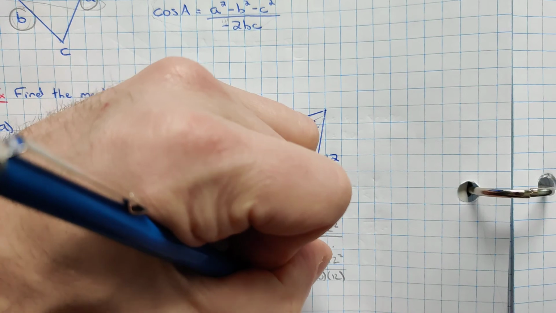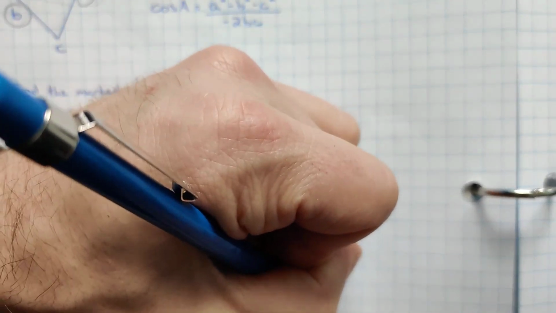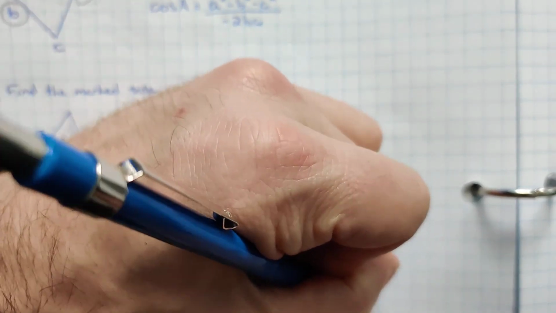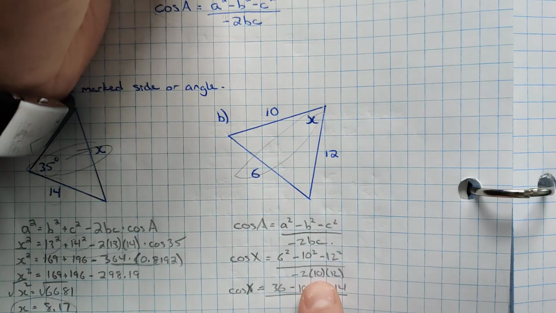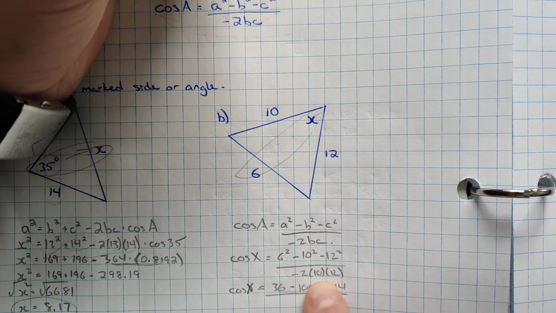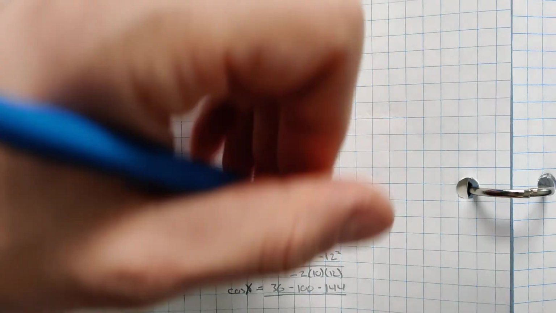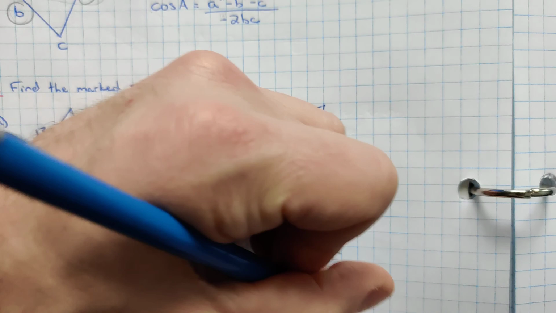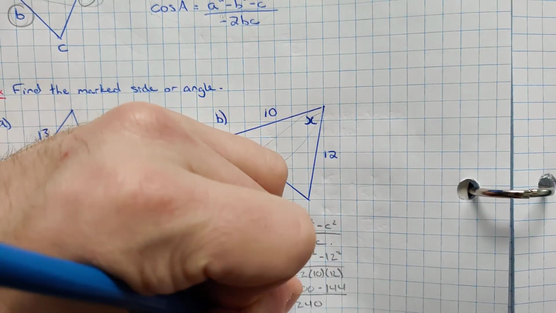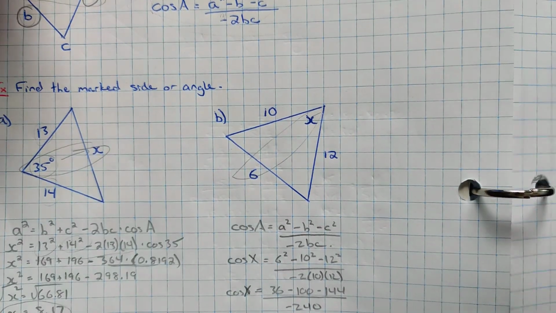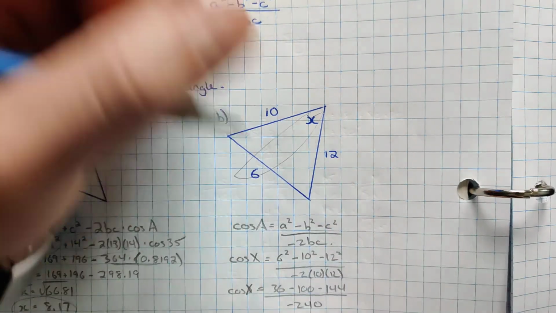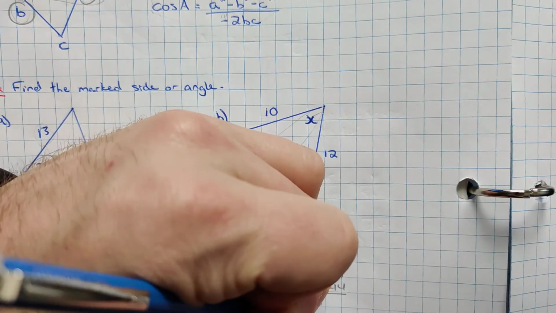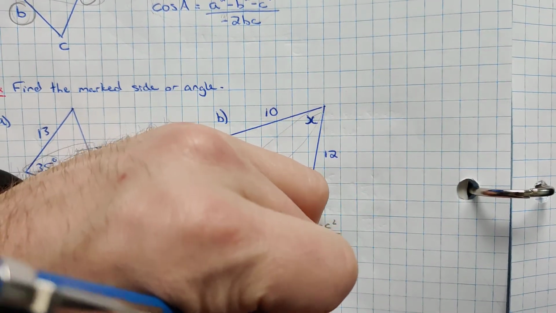So 6 squared is 36 minus 10 squared, which is 100, minus 12 squared, which is 144. And then divide all that by 120 times 2 is negative 240. And so I have 36 minus 100 minus 144. Make sure you calculate out the full top before dividing it by the bottom.